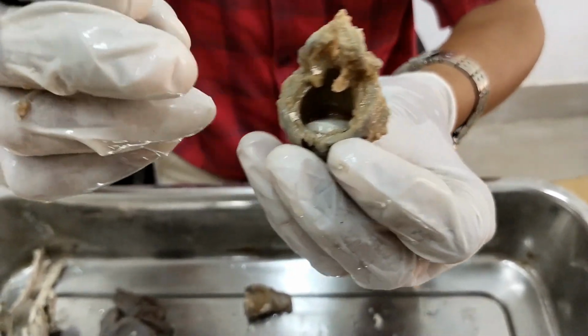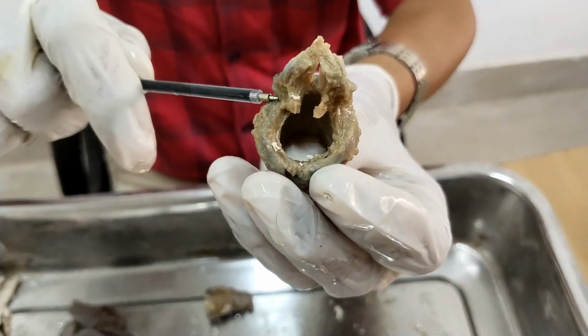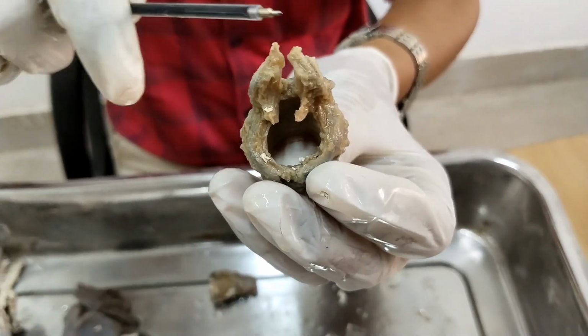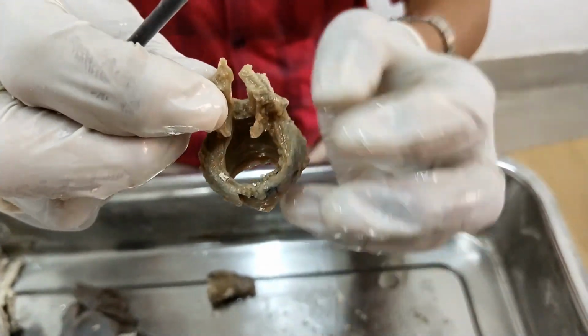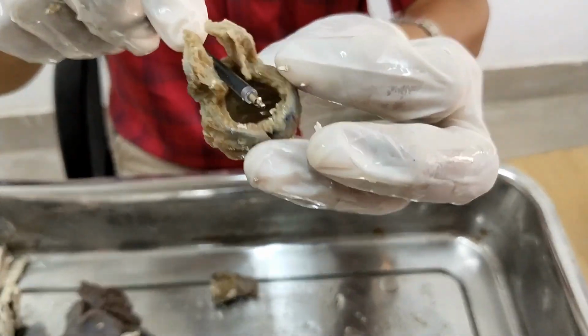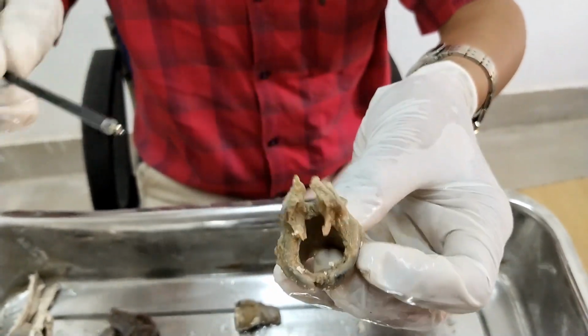I am holding the cricoid cartilage. In the posterior part of this cricoid cartilage, these are the right and left arytenoid cartilage, and this one is the inter-arytenoid fold.